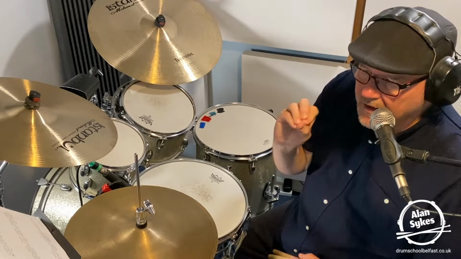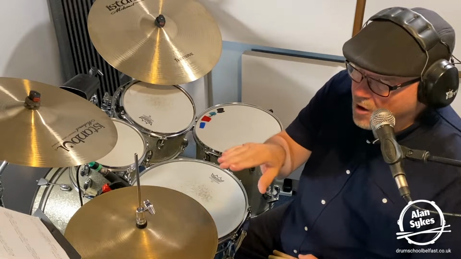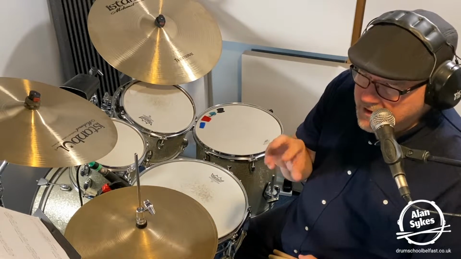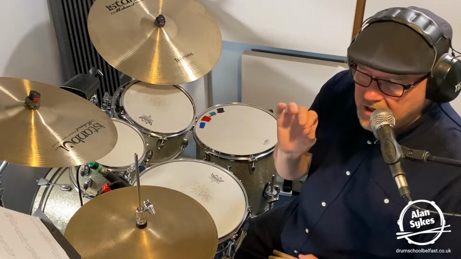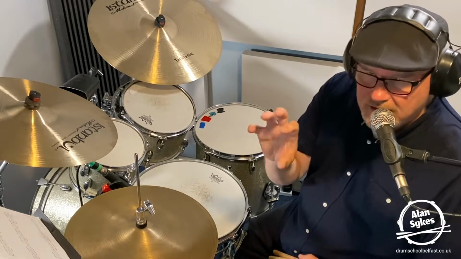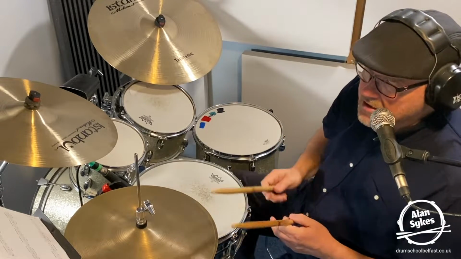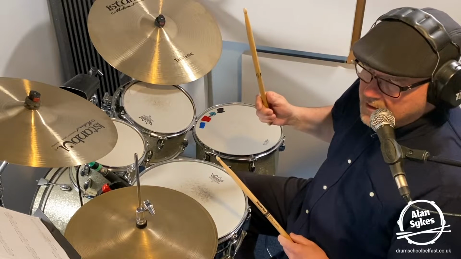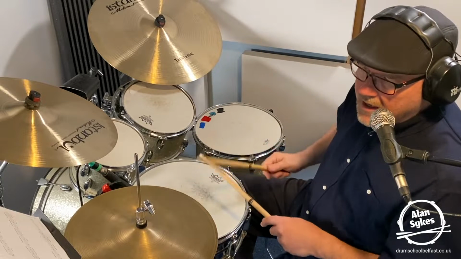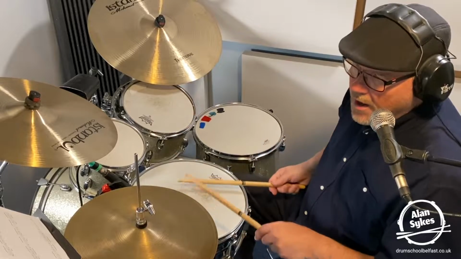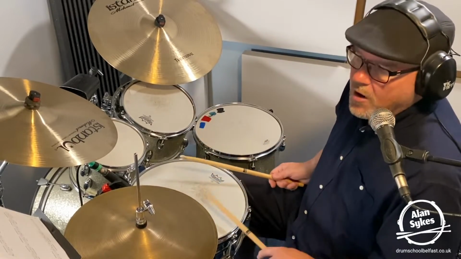Okay, so we've got a fill. So there's a few bars in this piece that you maybe need to spend a little bit of time on just to get them right. Fill bars and little transition bars and things like that. So this is one of those. All right, I'm going to do it slowly. 3, 4, 1 and 2 and 3 and 4 and.